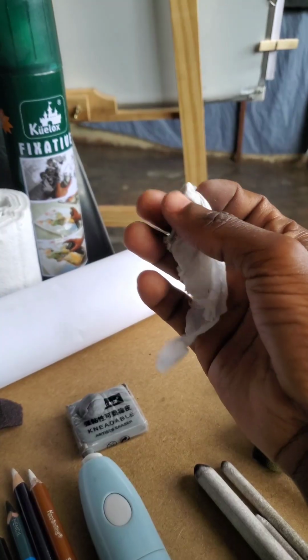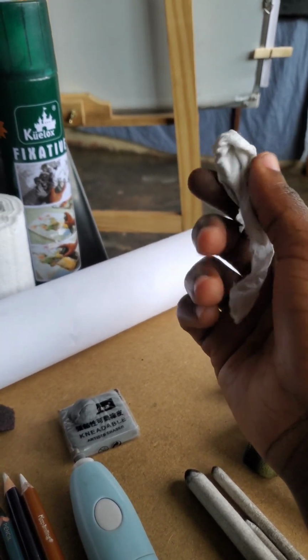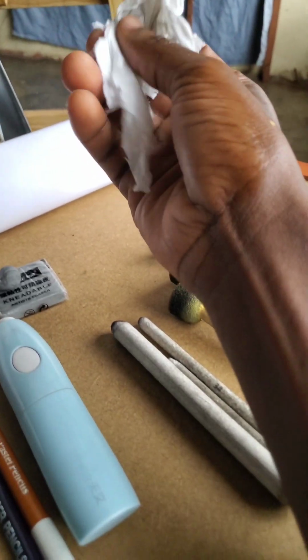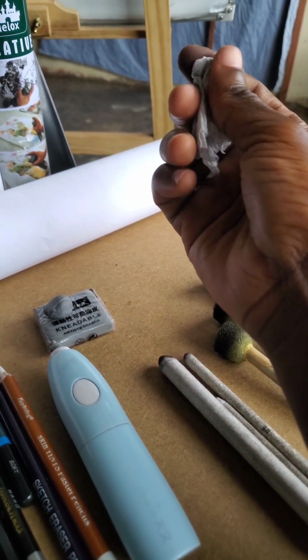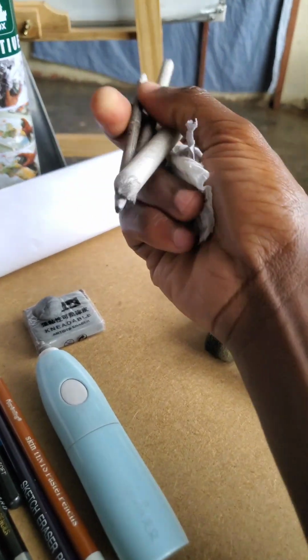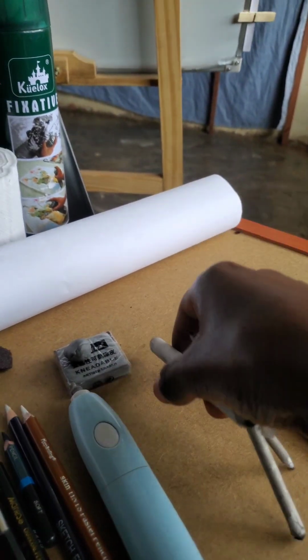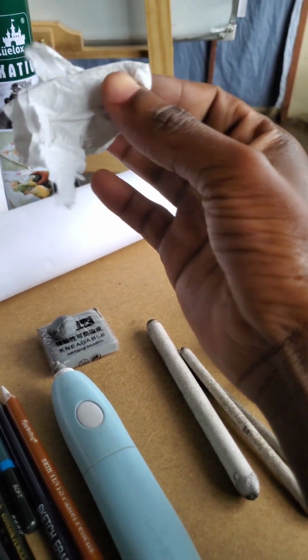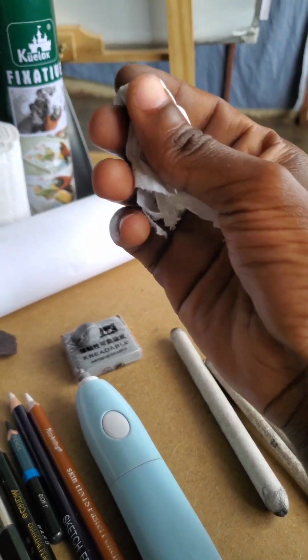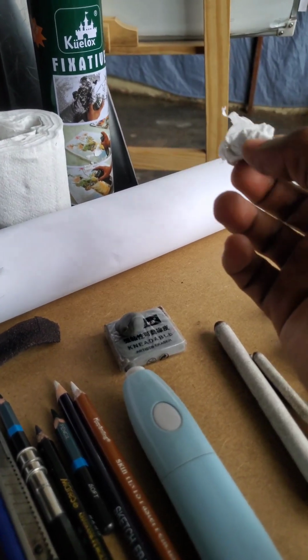And I recommend, if you are starting up your art career, don't rush to these blending tools, because at some point they can be hard to use. So I recommend you to use tissue. It's one of the simplest and fastest ways to blend, and I usually rate this.